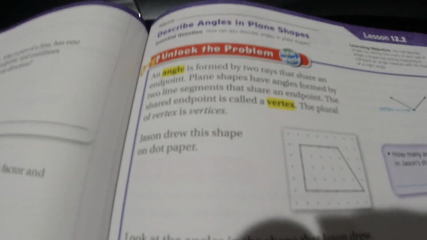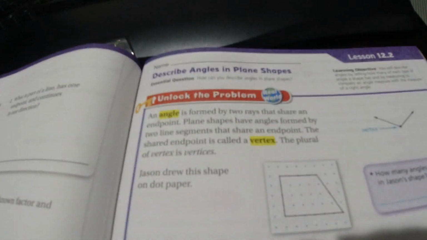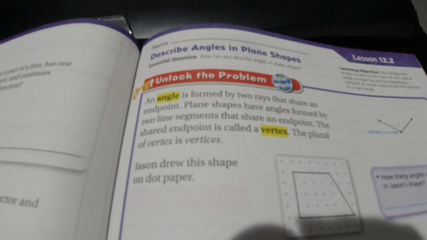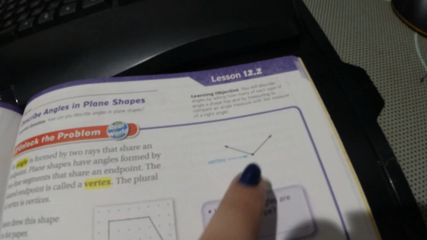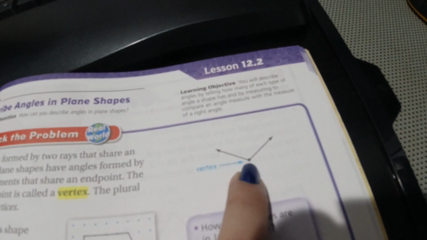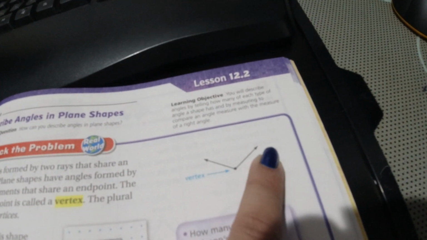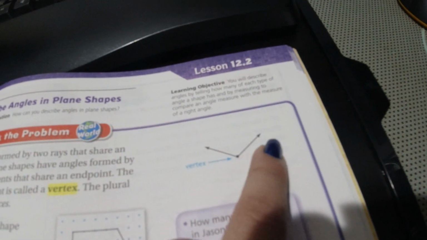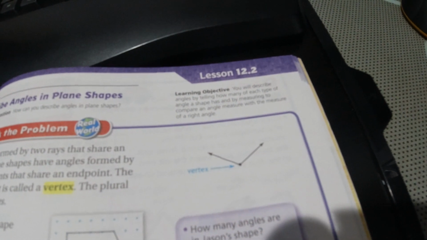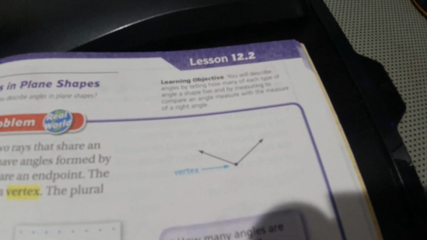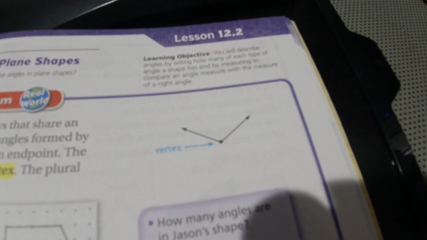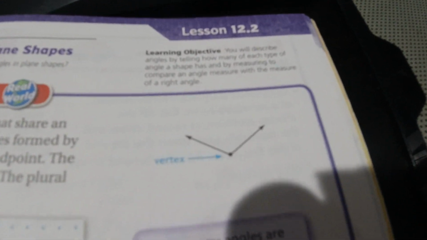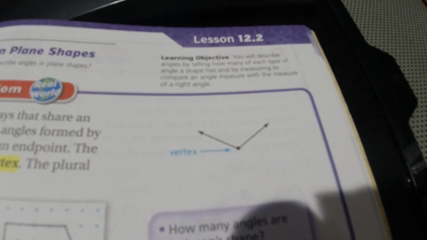So an angle is formed by two rays that share an endpoint. And as we remember from my explanation as to what a ray is, a line that has an endpoint and then it keeps going in another direction. So this right here is an angle, okay, and it's what is between the two lines. And then the endpoint, in this case, because it comes with two rays, it's called a vertex because it's a corner.